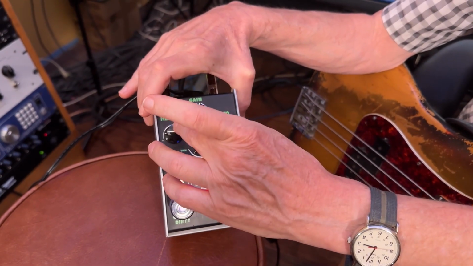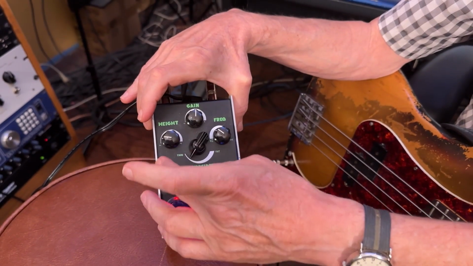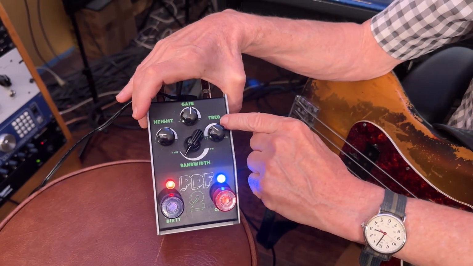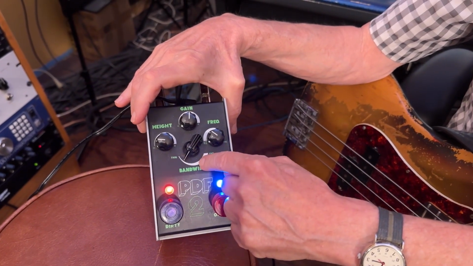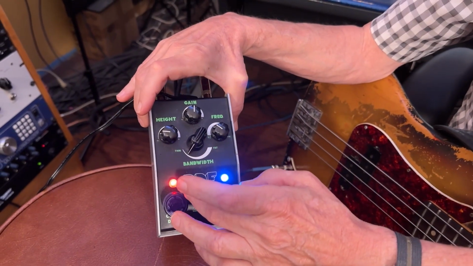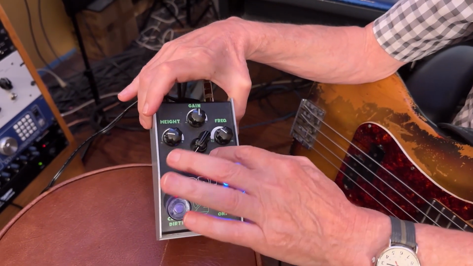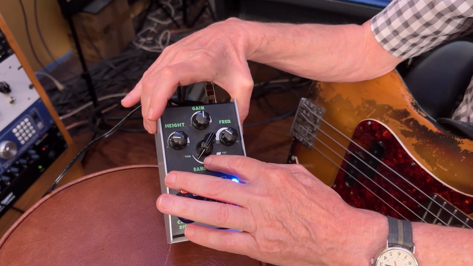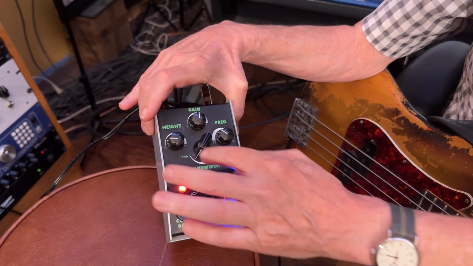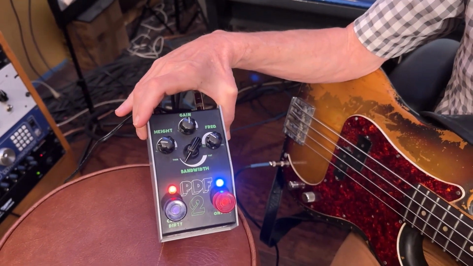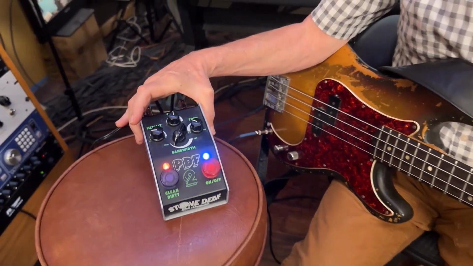So we're obviously over here in the cut mode right here. Here's the frequency select, and this is the bandwidth select. It's saying that it's a thin bandwidth, so that would be narrow, more of a notch filter.